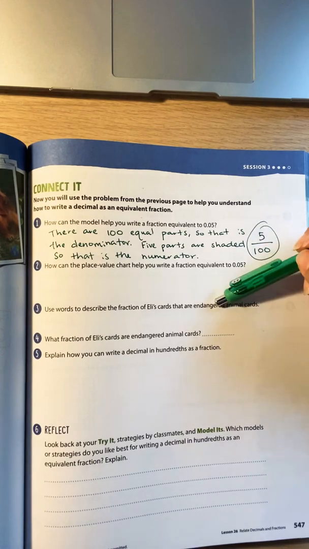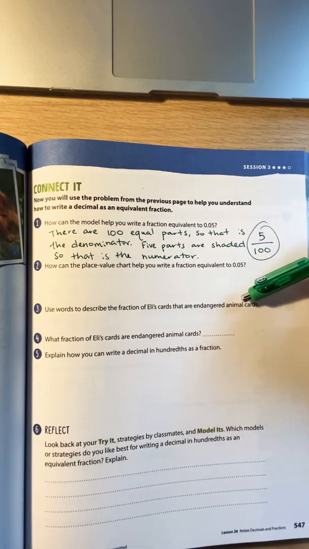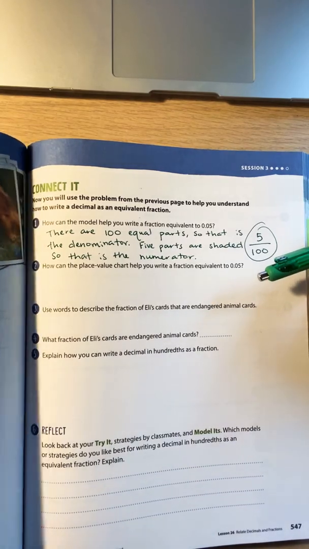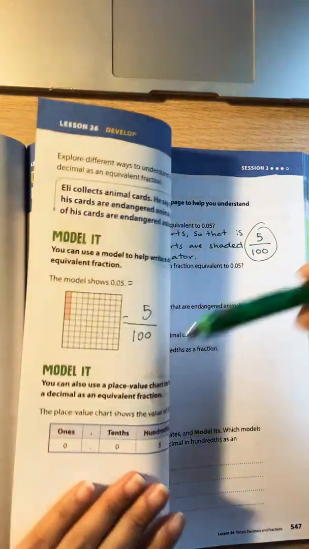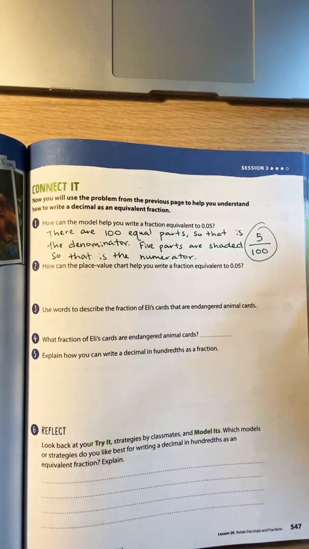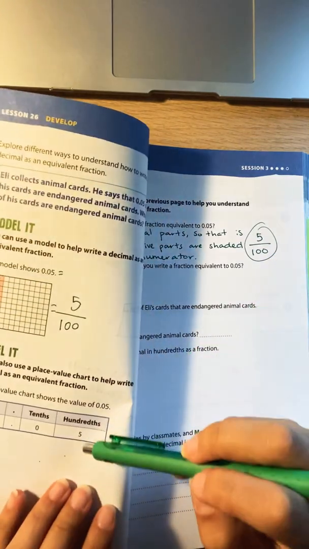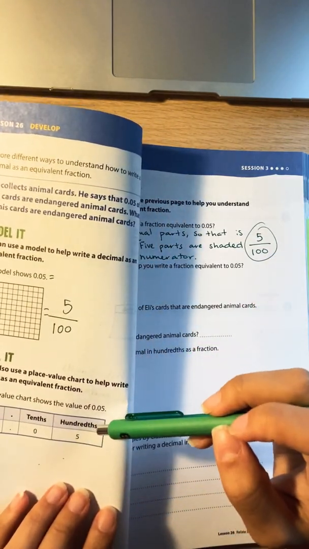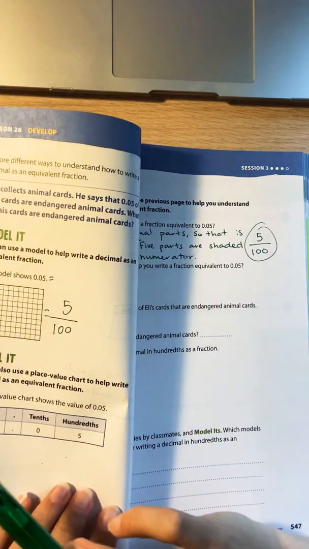Okay, number 2. How can a place value chart help you write a fraction equivalent to 0 and 5/100ths? So the place value chart down here, how does that help us write it as a fraction? So I would say that the hundredths column shows that there are 5 hundredths, and there's no tenths and there's no ones.